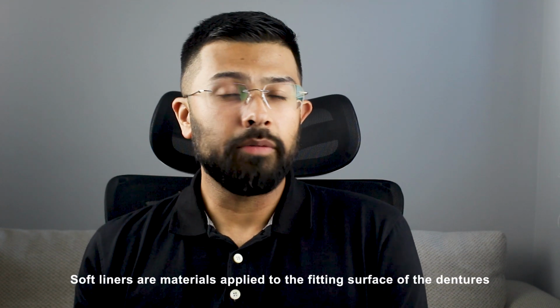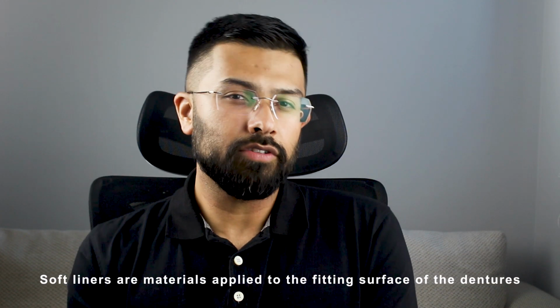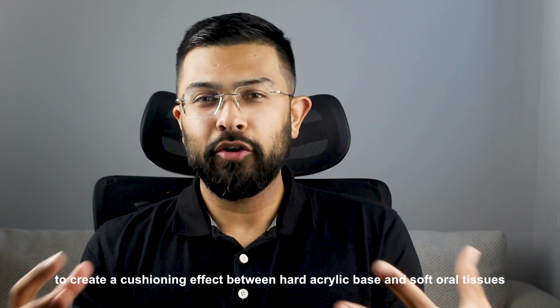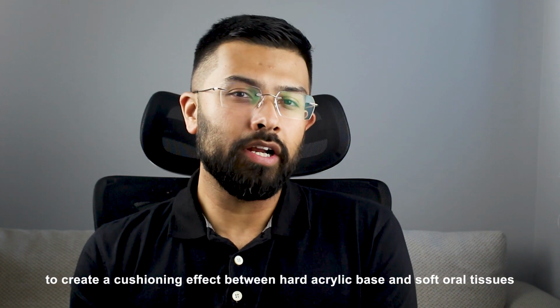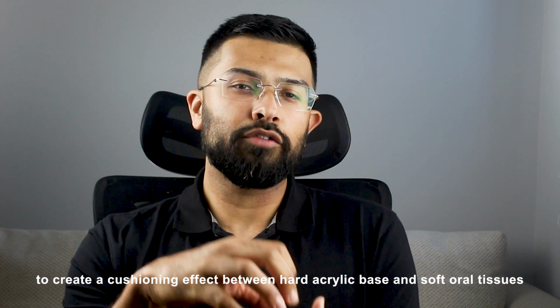So first of all, you need to understand what are soft lining materials. Soft liners are materials applied to the fitting surface of the dentures to create a cushioning effect between the hard acrylic base and the soft oral tissues. They basically reduce trauma and irritation by absorbing the masticatory forces, making dentures more tolerable for patients with thin, sensitive mucosa, sharp bony ridges, and post-surgical sites. Also in patients with severe ridge resorption.